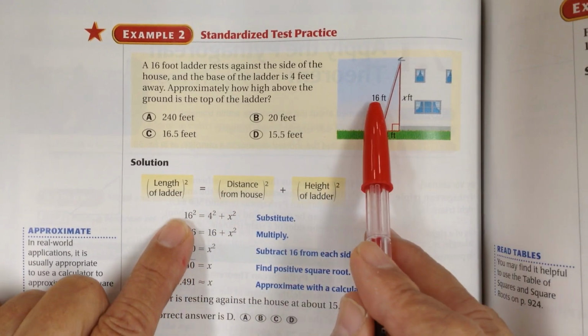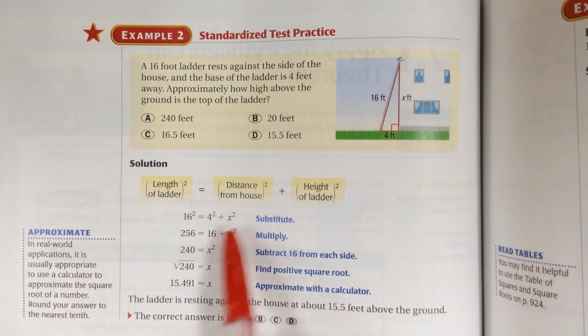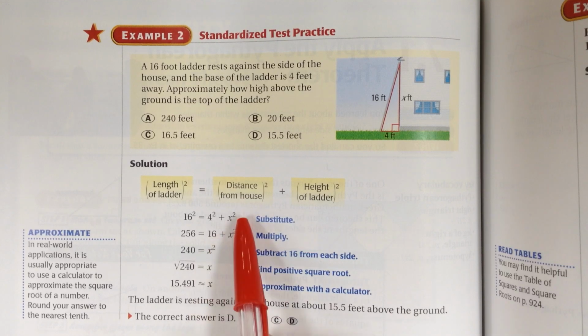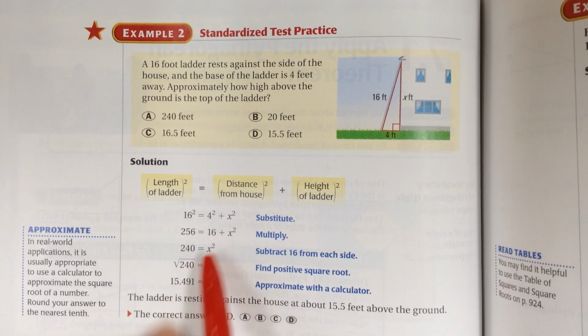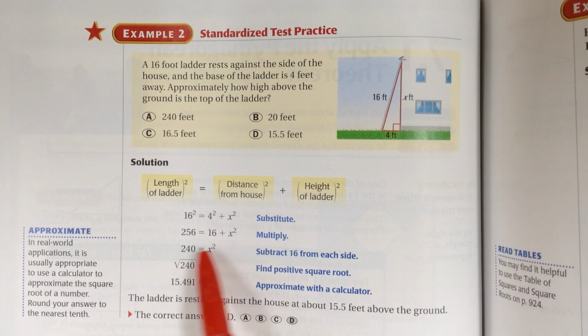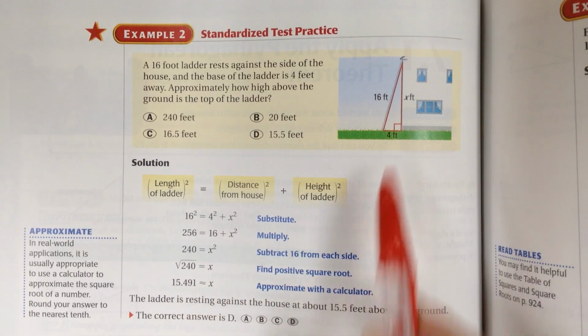So you're going to get 16 squared equal to 4 squared plus x squared. You multiply out: 16 squared is 256, 4 squared is 16. Minus 16 on both sides, you get 240 equal to x squared. And then from there, you just use your calculator, take the square root, and you get about 15.491.